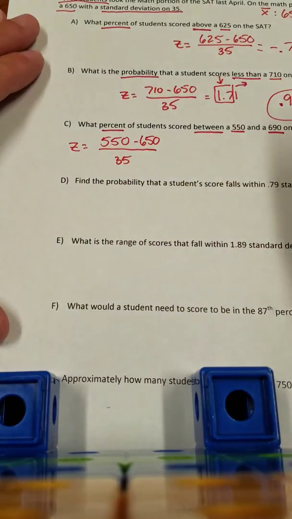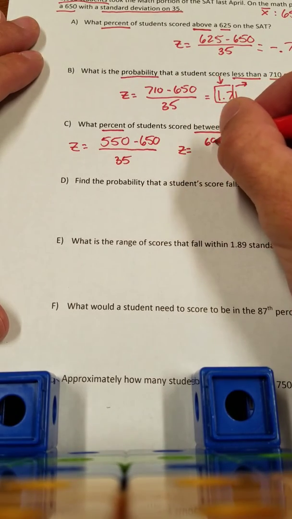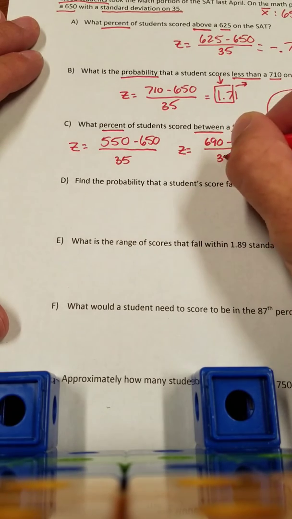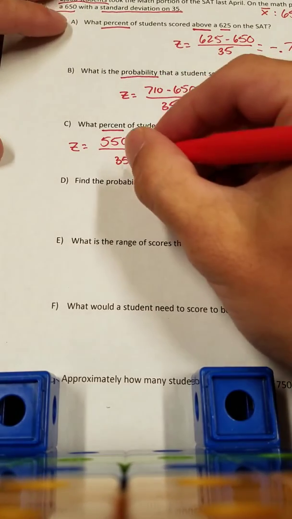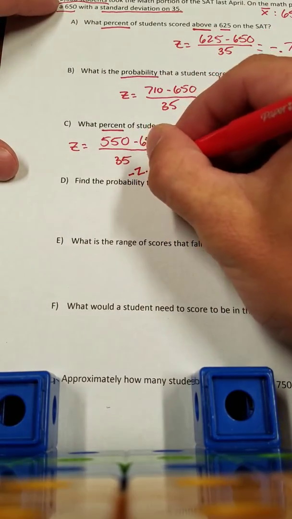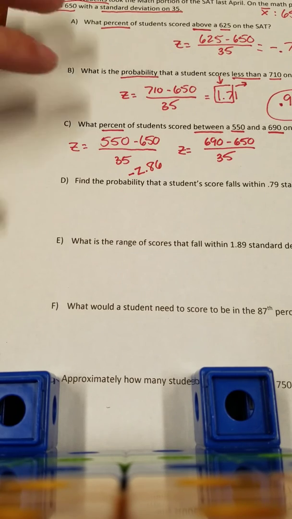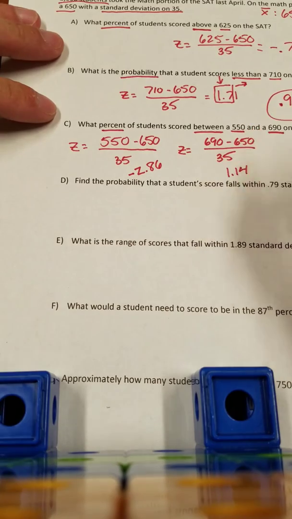And then our other one, 690 minus 650 divided by 35. If you do the math from the first one, you come out to negative 2.86. Okay? And then you do the math on this one, you come out to 1.14.